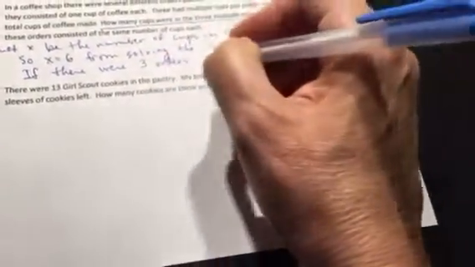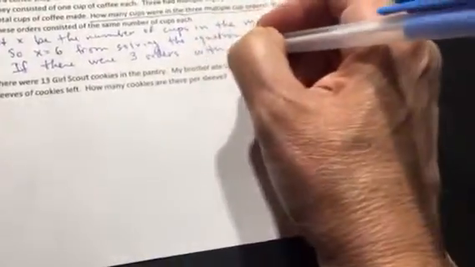So if there were 3 orders with 6 cups each, that's 3 times 6 is 18, but only 13 cups were made.